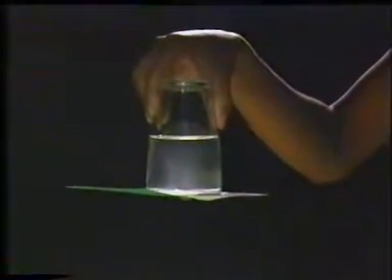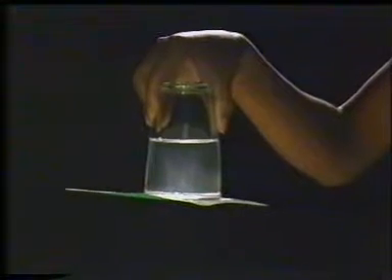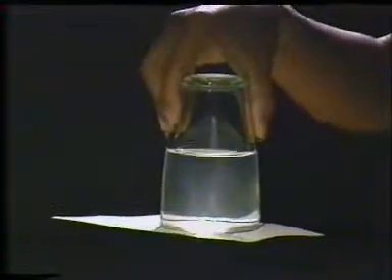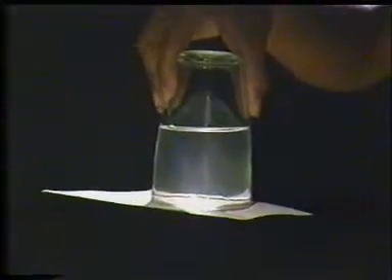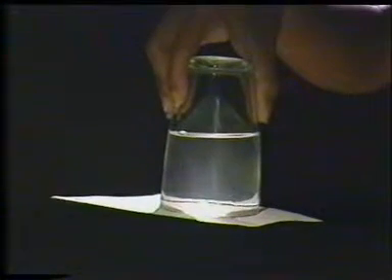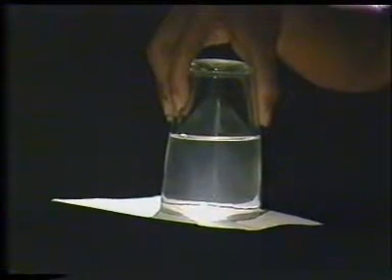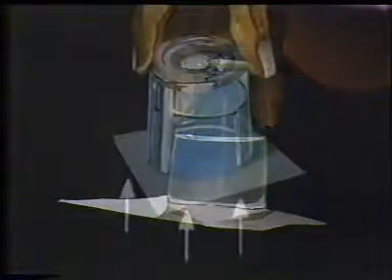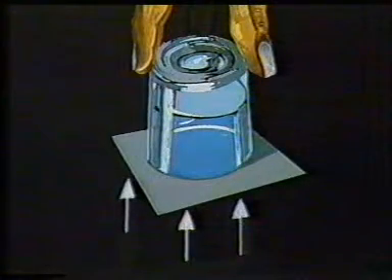We find that paper remains in position with water above it, even after the removal of the hand, apparently violating the law of gravity. In fact, both are supported by atmospheric pressure.